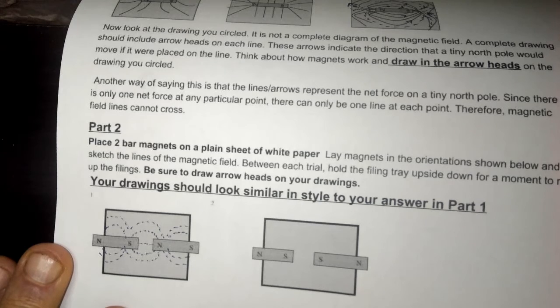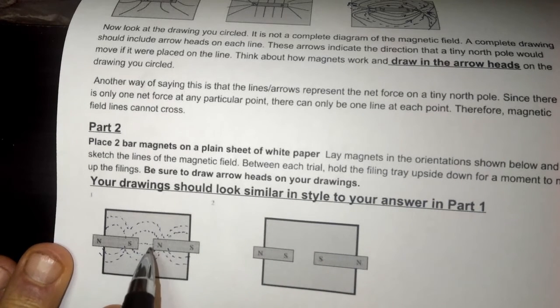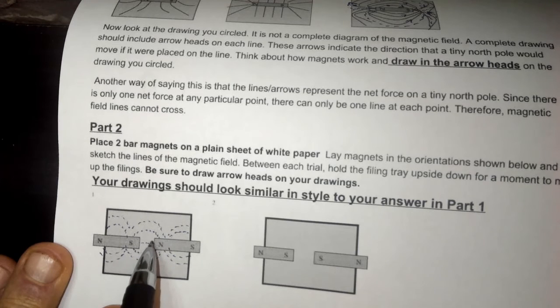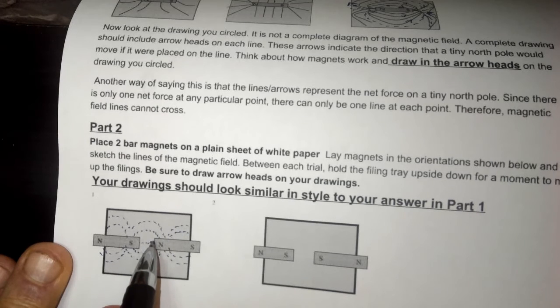So, what does that mean for making our arrows? A little tiny north pole, if it was placed right here, would be pushed away to the left from this north pole and be pulled, attracted towards this south pole, again in the same direction. So I'm going to draw my arrow going in that direction like that.